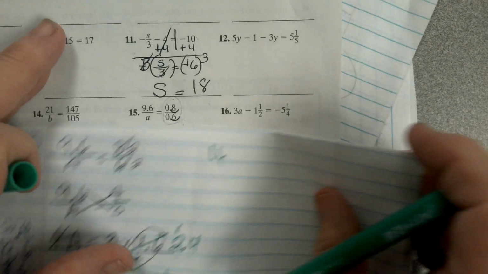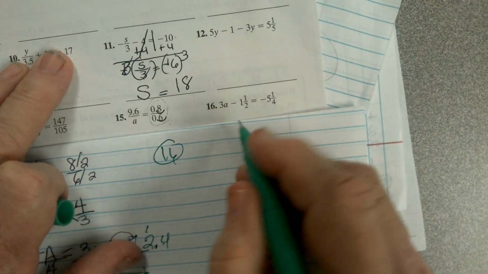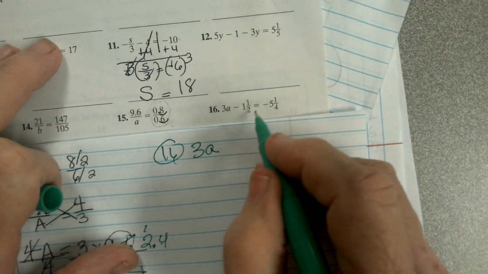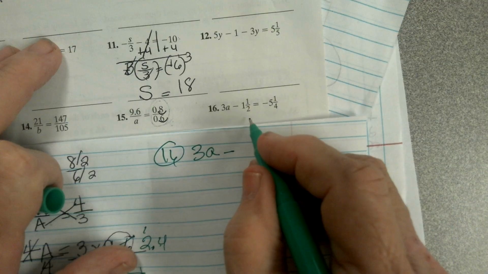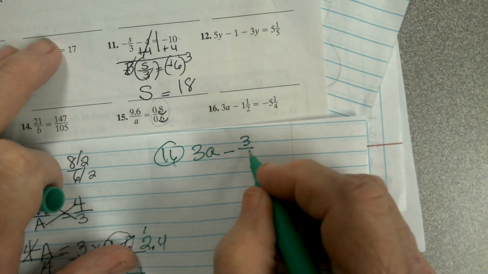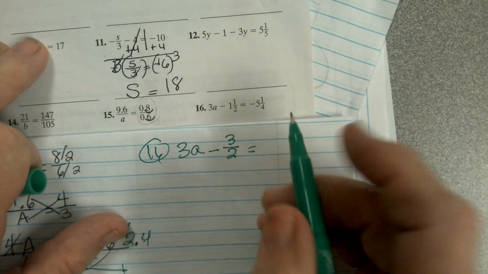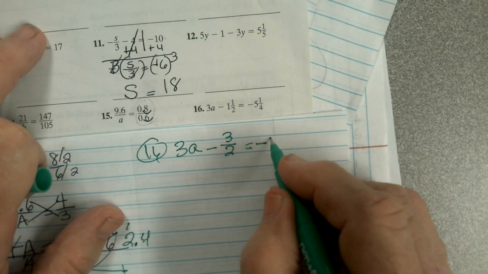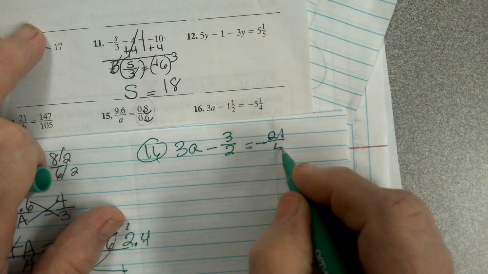Okay. Well, we'll do this one. All right, 16. So I'm going to put this as 3A. Then I'm going to do check plus on this one. 1 times 2 is 2 plus 1 is 3 over 2 is equal to a negative. What is this one going to be? 21 over 4. Negative 21 over 4.